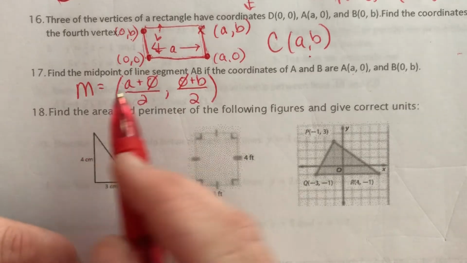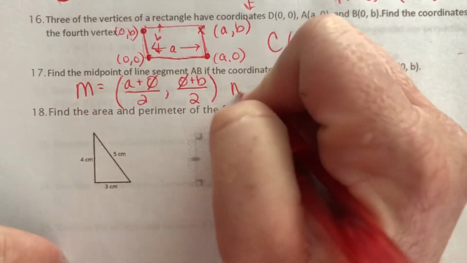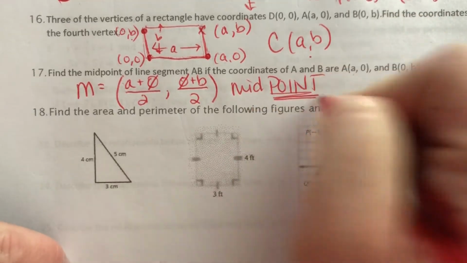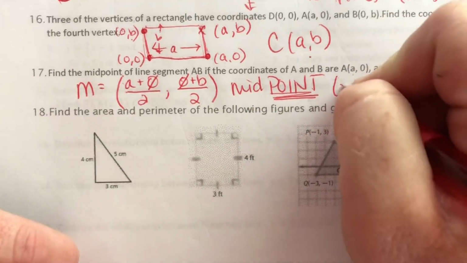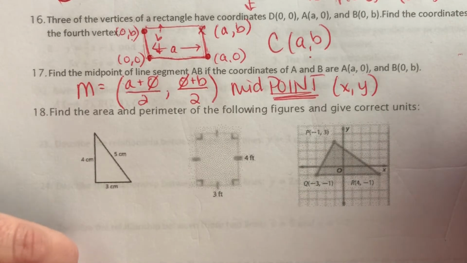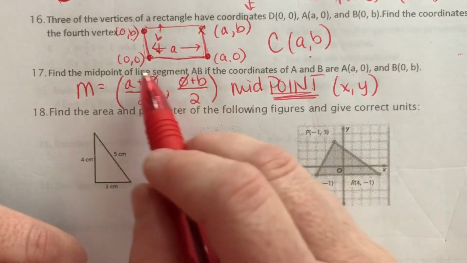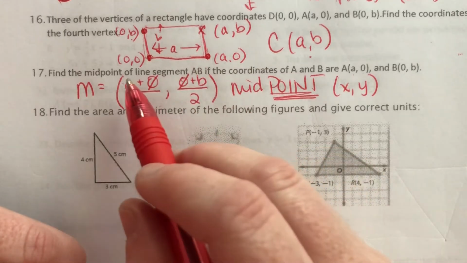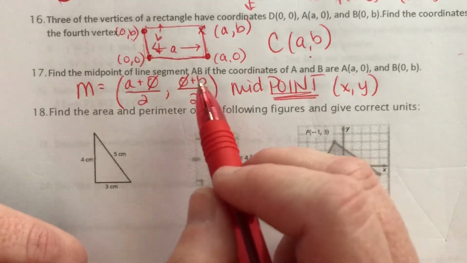So remember, midpoint is a point. The answer is always x, comma, y. It's not a one number answer, it's a point. So it's an x, comma, y. To figure it out, average your two x endpoints together, average your two y endpoints together, meaning add them together, divide by 2, add them together, divide by 2.